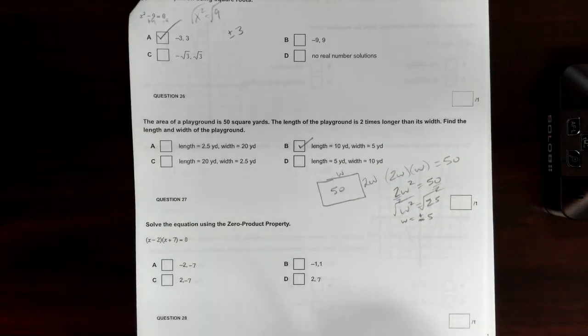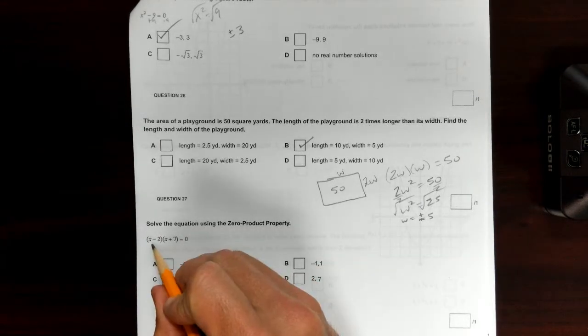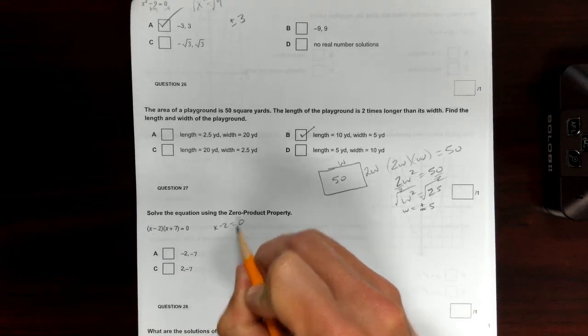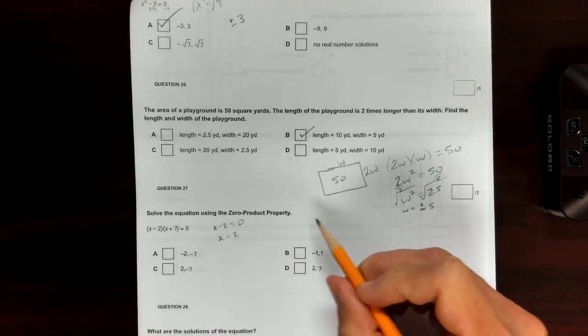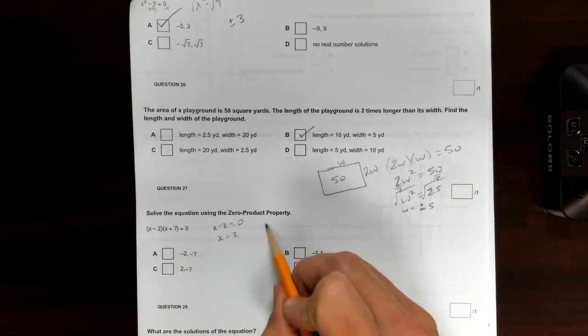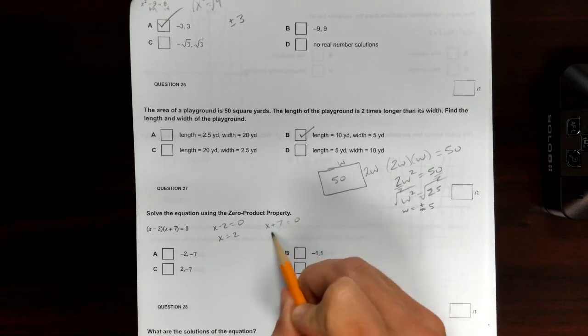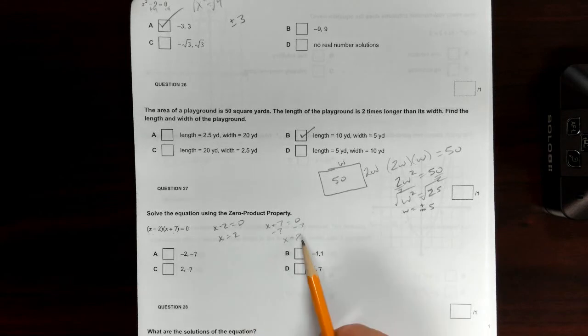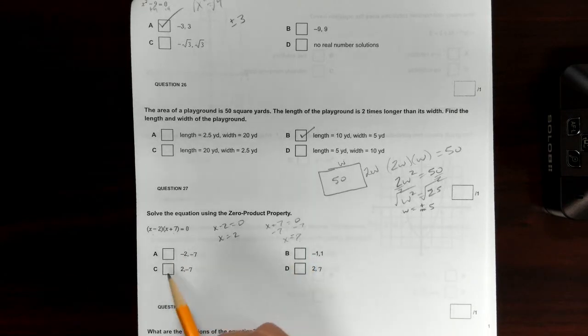It says using the zero product property, all that means is you're going to set this equation equal to 0 and solve for x. So x minus 2 equals 0. That means x equals positive 2. Same thing here. Set this one equal to 0. X plus 7 equals 0. Subtract 7 on both sides. X equals negative 7. So my answer is 2, negative 7, which is C.